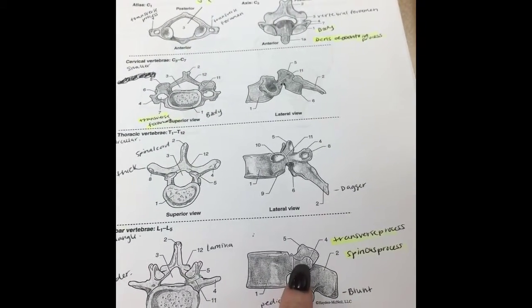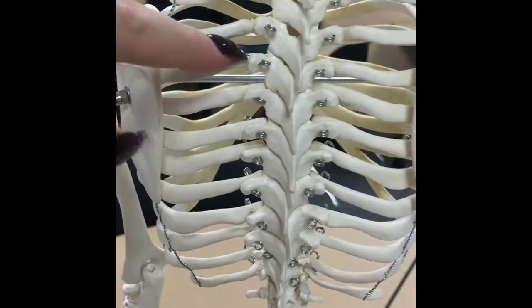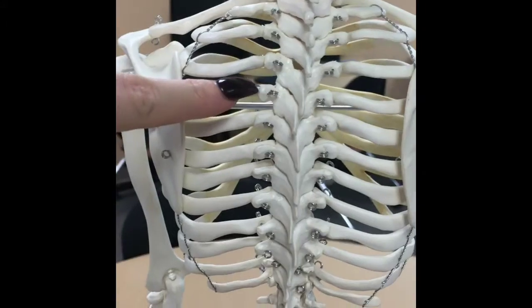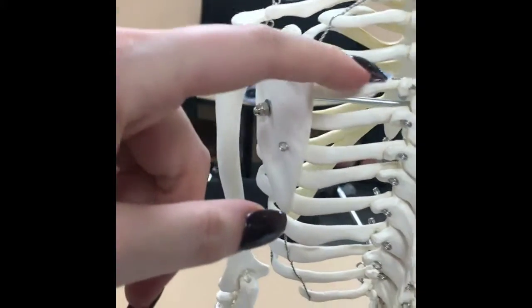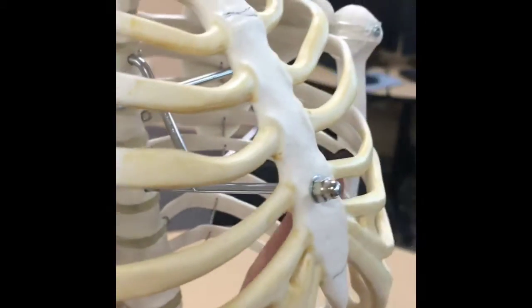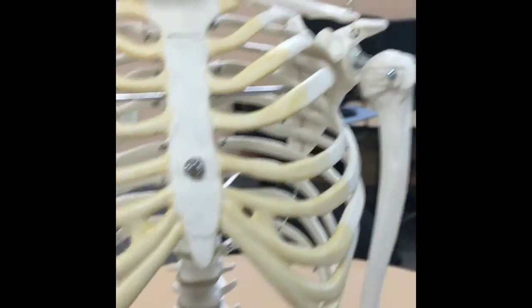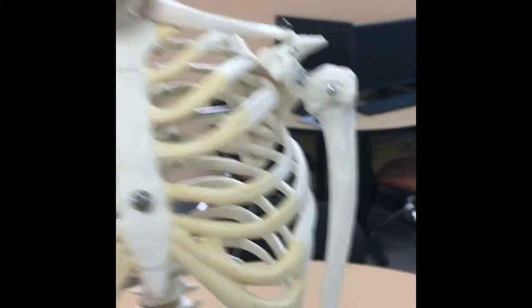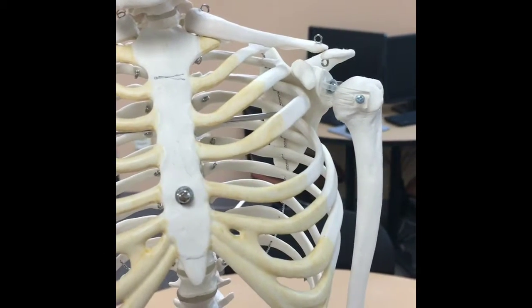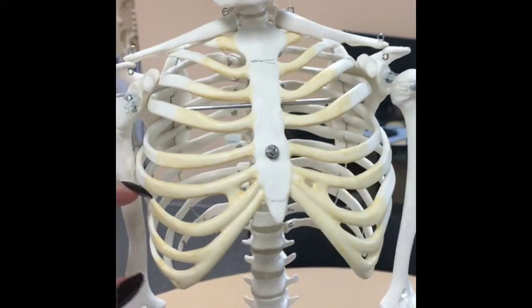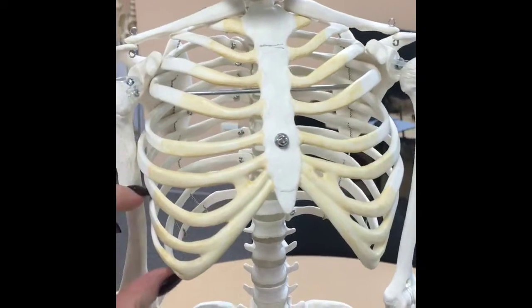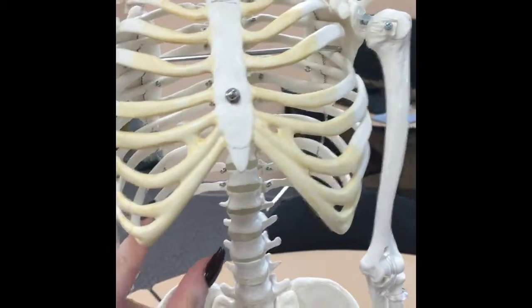Spinous process, transverse process. On these we have the head of the ribs, the neck of the ribs, the tubercle of the ribs. Then you have the intercostal groove, which comes in through here. And then you have the sternal end. There are, I believe, 1, 2, 3, 4, 5, 6, 7 true ribs, 3 false ribs, and 2 floating ribs.